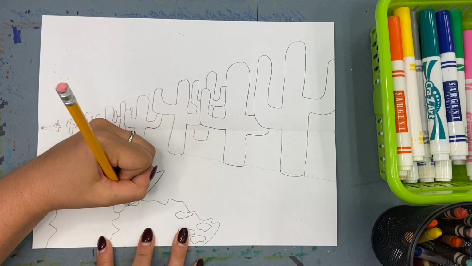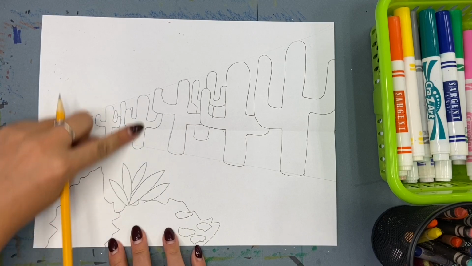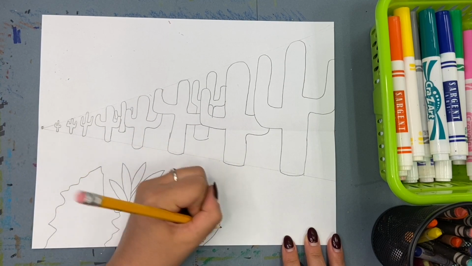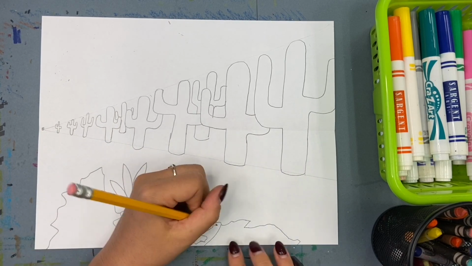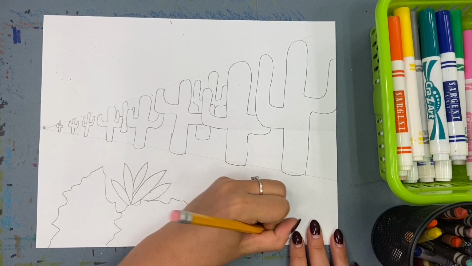You can add all the details you want. You could even draw a cactus really big right there, and it would go even past the cactus behind it. It's really up to you. But remember, anything close to you at the bottom of the paper should be much, much bigger.